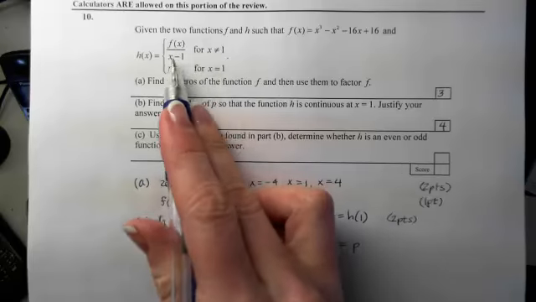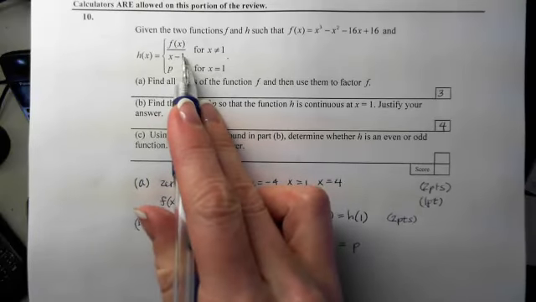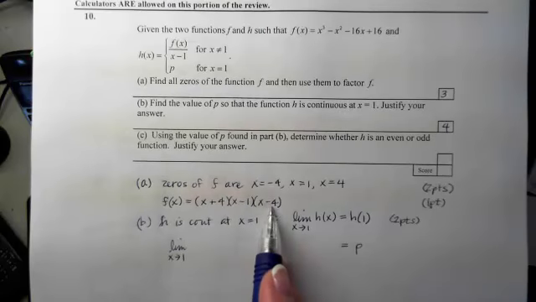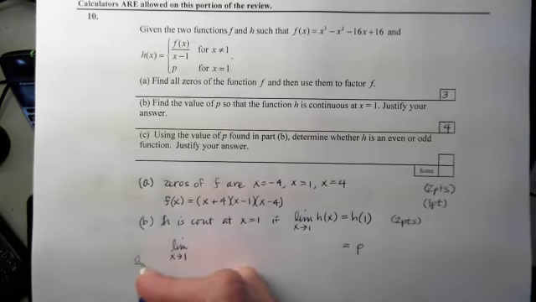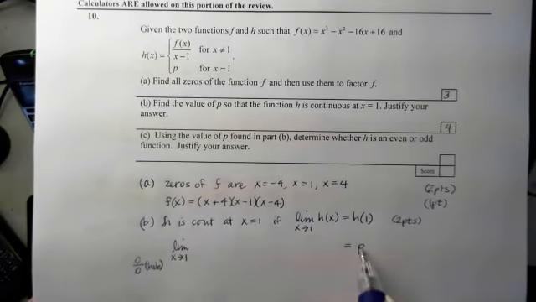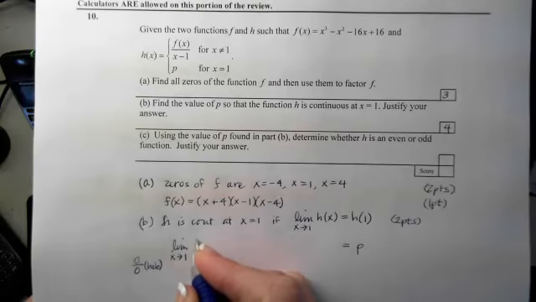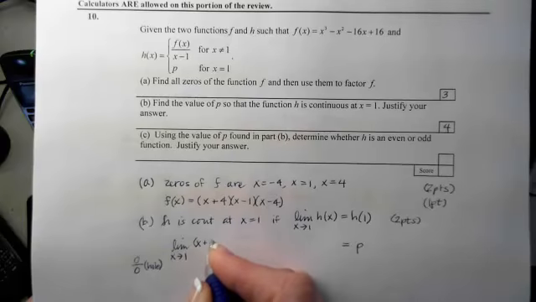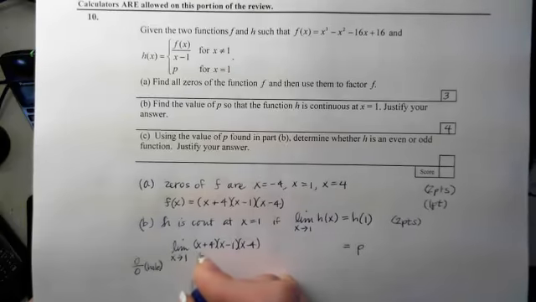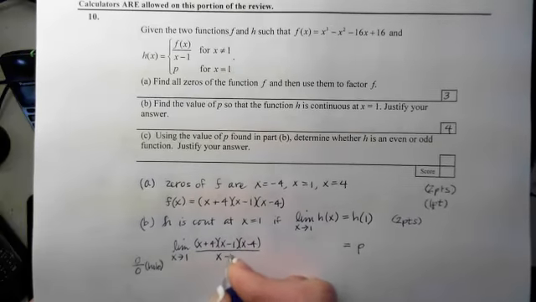If I plug 1 in, I can see that I'm dividing by 0 on the bottom, but if I plug 1 into the factored version of f, I also will end up with a 0 over 0 on the top. So this is evidence of a hole, and will probably generate a value for p that we can use to make the function continuous. So I'm going to use that one branch, which is f of x over x minus 1, and I'm going to write my f of x in the factored format so that I can fix the problem generated by plugging 1 into the denominator.